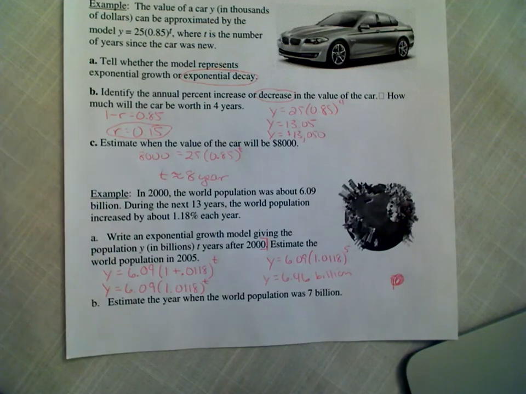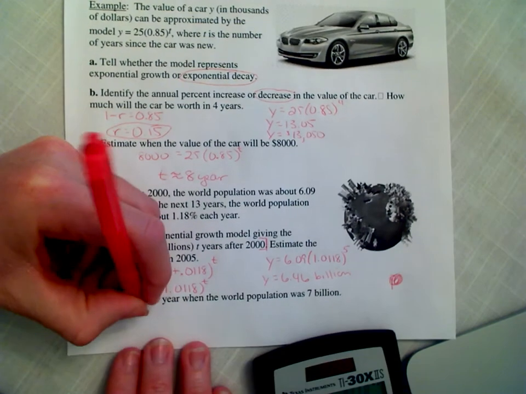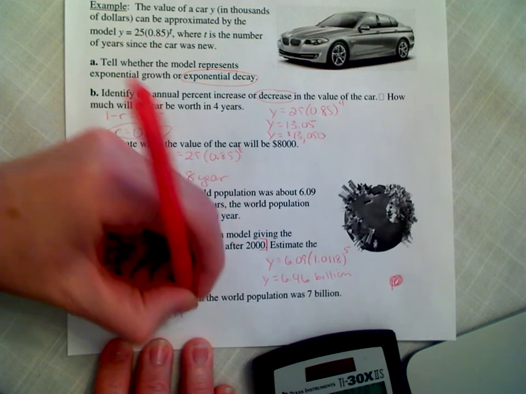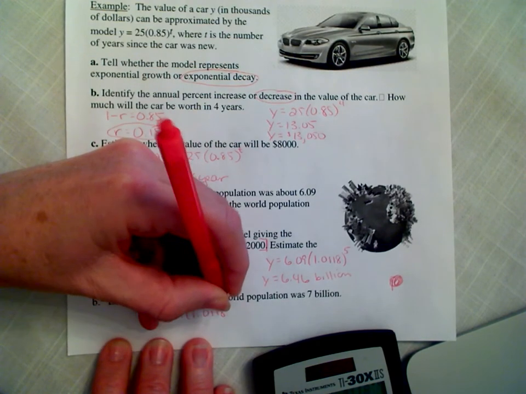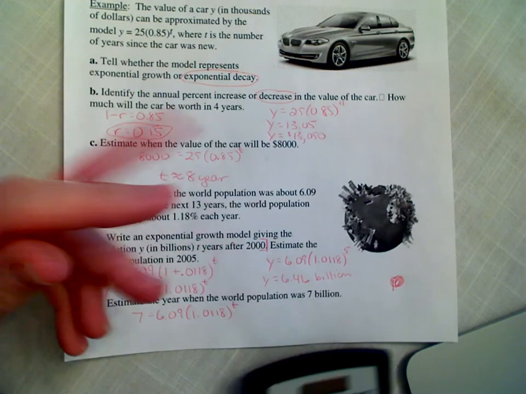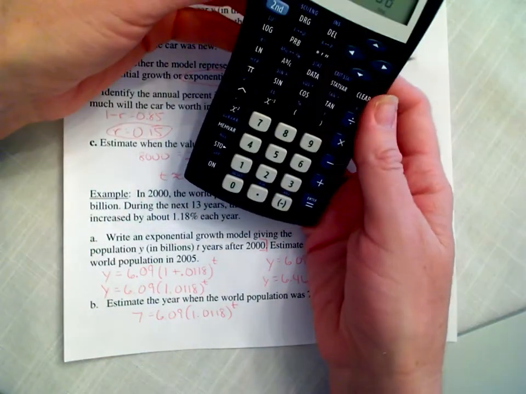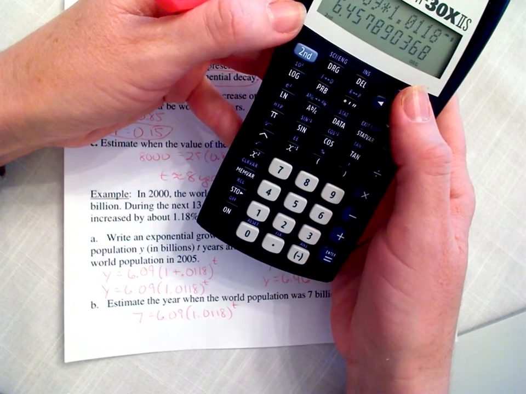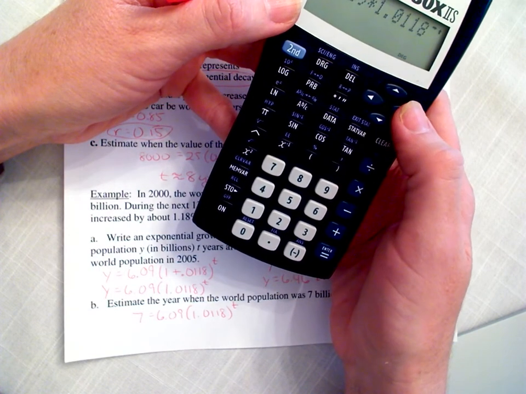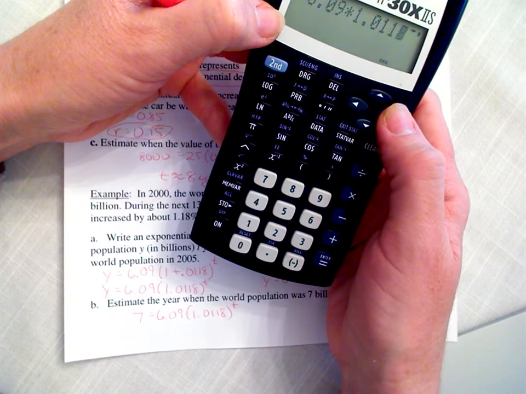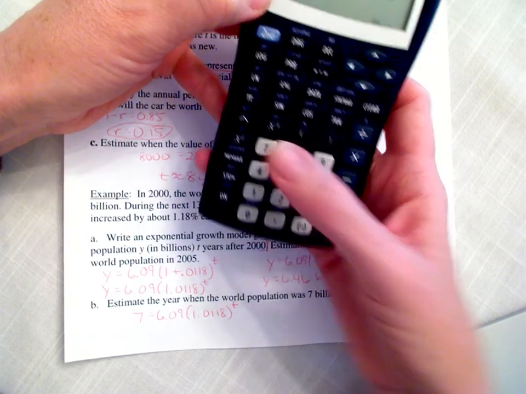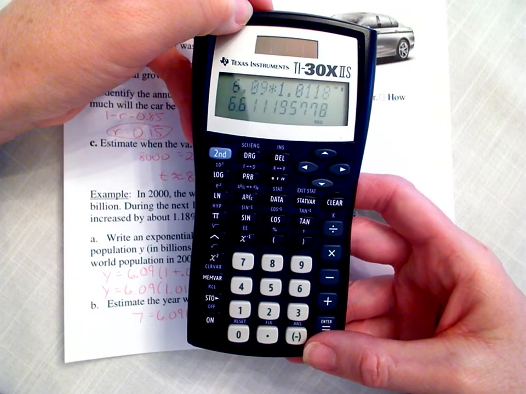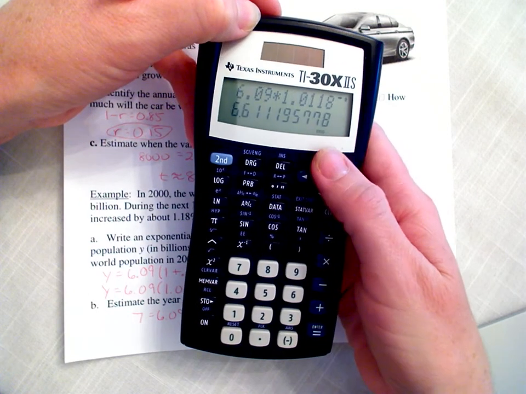Again, part B, similar to part C in the previous example. It says estimate when the world population was 7 billion. Well, they're giving you an answer. They are really asking you to figure out the exponent. Now we know 5 is not big enough. You can try whatever you want to. I don't think 6 is going to be big enough either. Let's try 7. When we put in 7 as our exponent, we get 6.6, so not quite big enough.